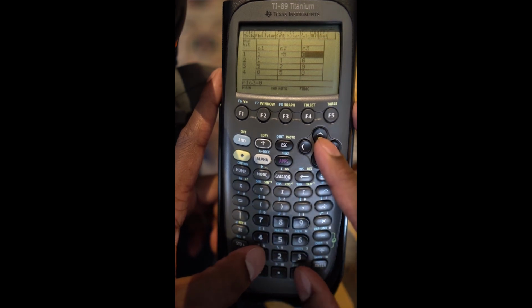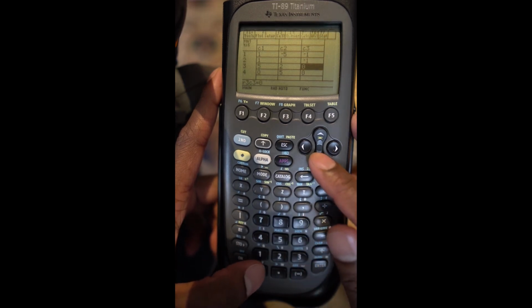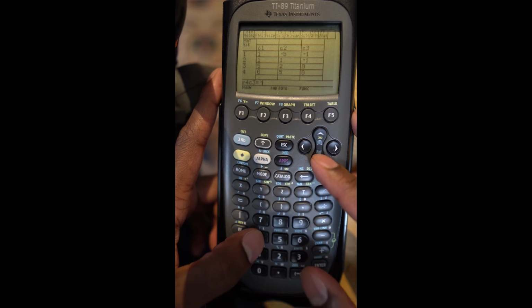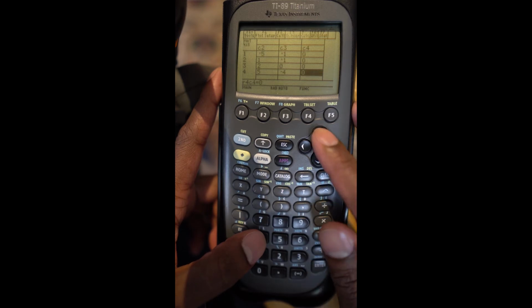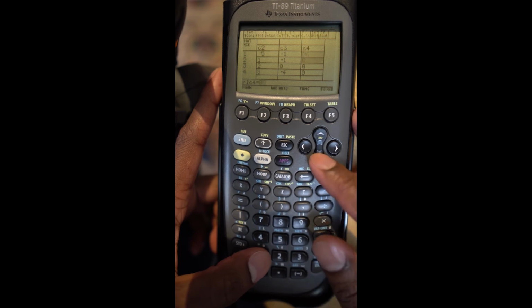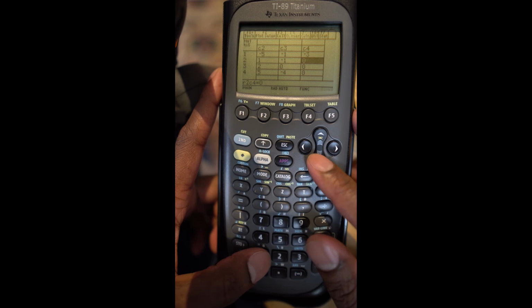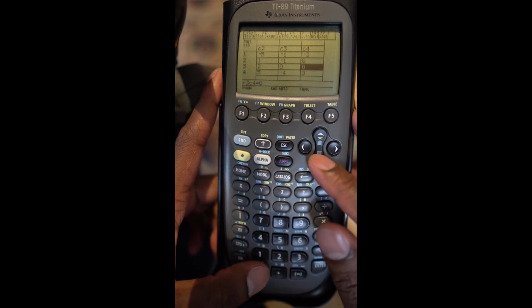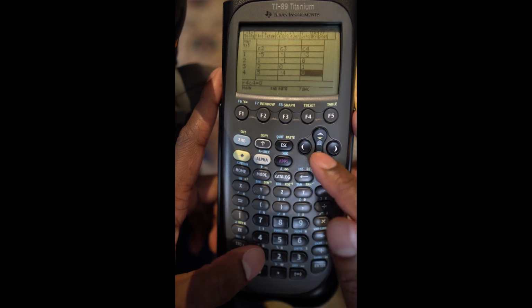Alright, so for the third column we have -1. I scroll down, -1, 0, -4. And when I come to the bottom of the column, it's usually easier to just press enter. Okay, so back to the top, I have -3, -3, 0, 1, and 1.